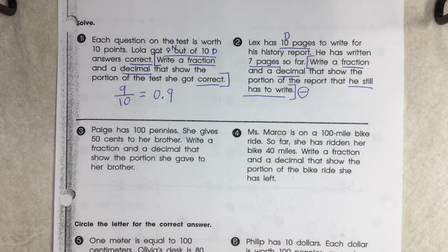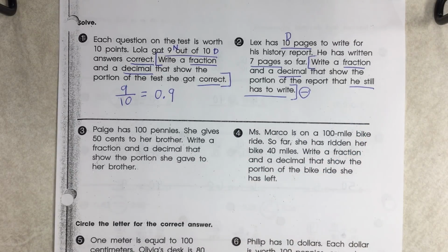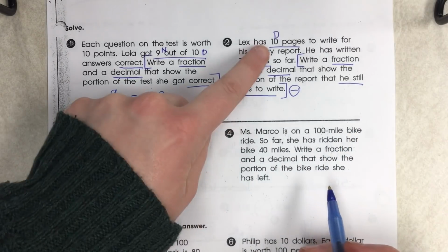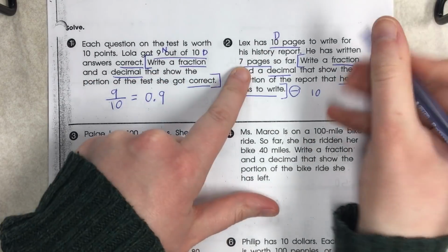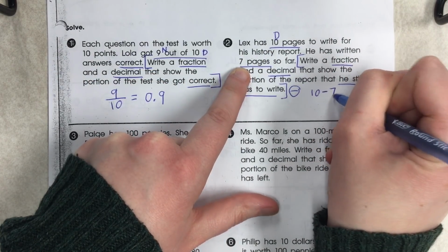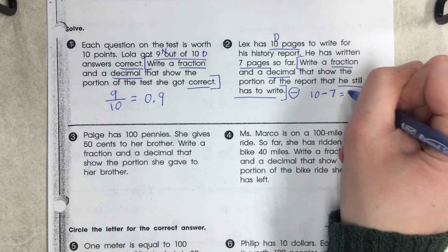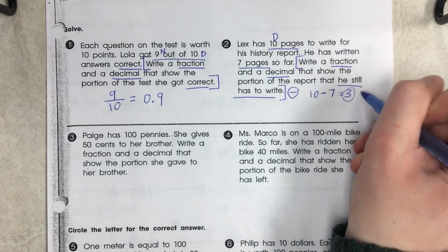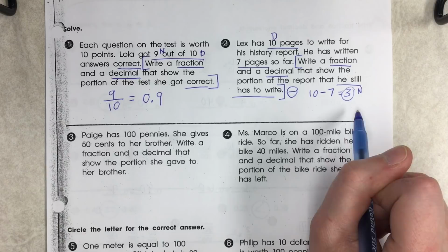What I'm focusing on is what he has left to write, what he still has to write. So I need to take my total number of pages, 10, and subtract how many pages he's written so far. 10 minus 7 equals 3. This is my numerator. That's how many pages he still has left to write.